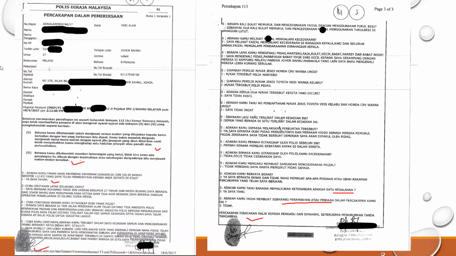Okay, so I give you one example here to have a look, to understand what all the provisos under Section 112 mean in a better manner, because when you see it, you can understand. First and foremost, of course, this is percakapan dalam pemeriksaan. Sometimes they will put the title as rakaman percakapan. It depends on the police station that records the statement. The details show who did it, done by an inspector or sergeant.